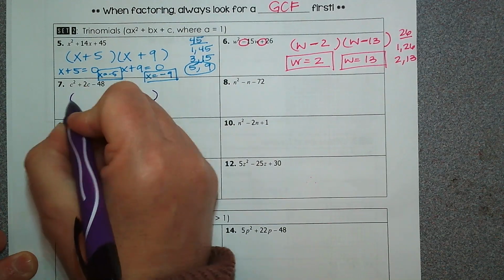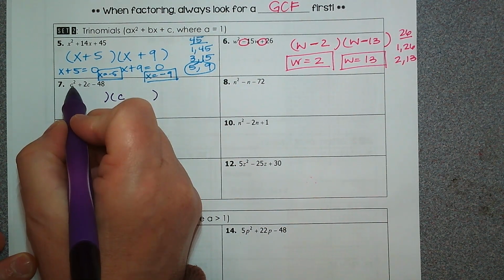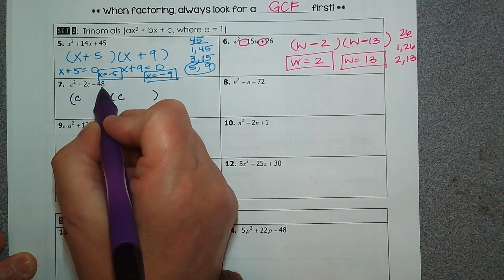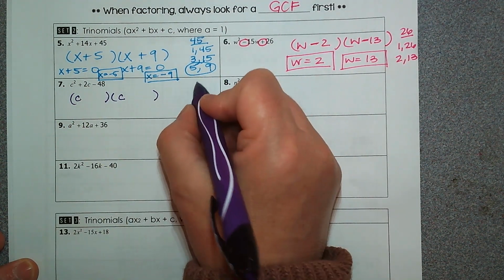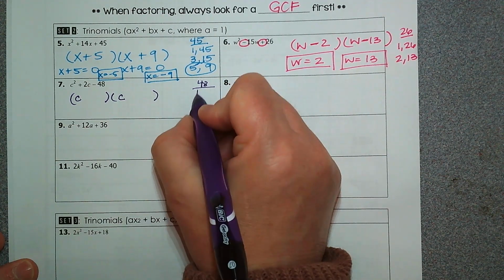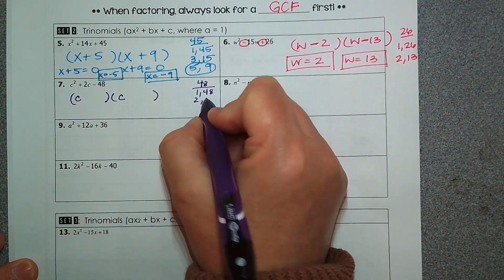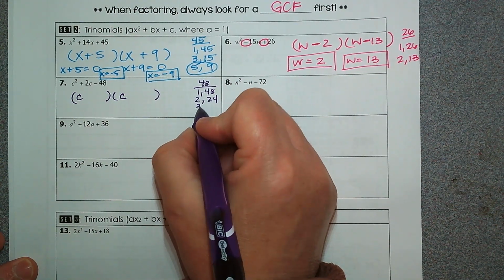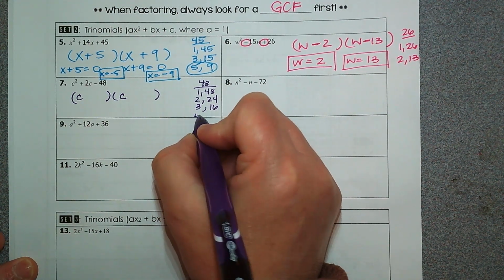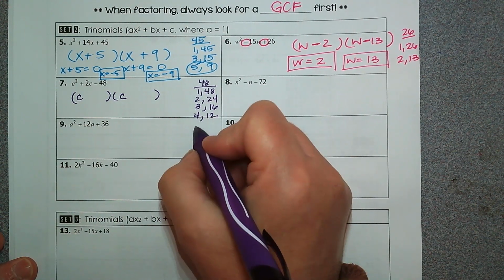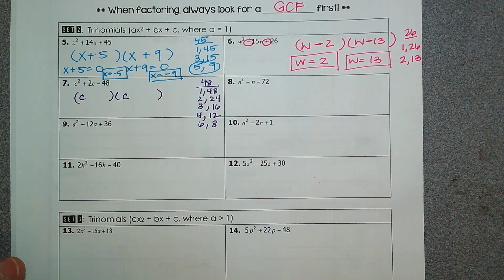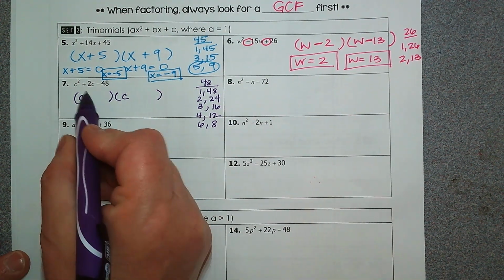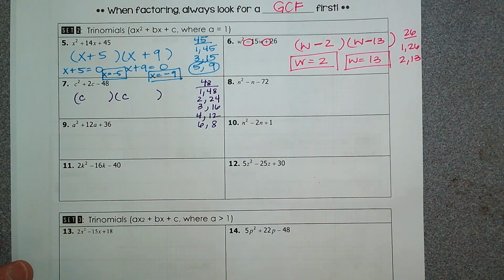Set up your two sets of parentheses. The first two terms multiply to give you c squared. The last two terms are going to multiply to give me negative 48 and add to give me positive 2. List the factors of 48 to tell what the possibilities are. Which two can I add or subtract to get positive 2 in the middle? 6 and 8.